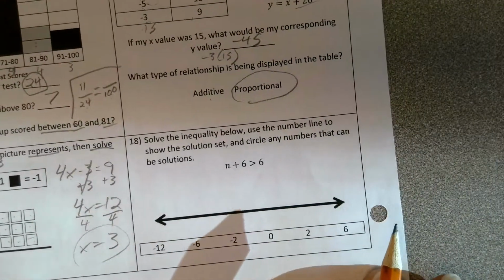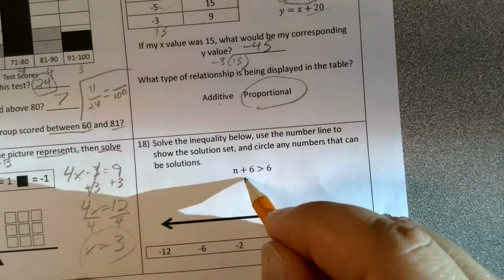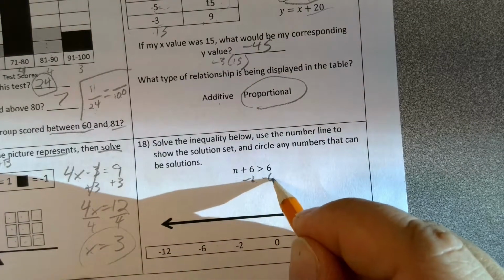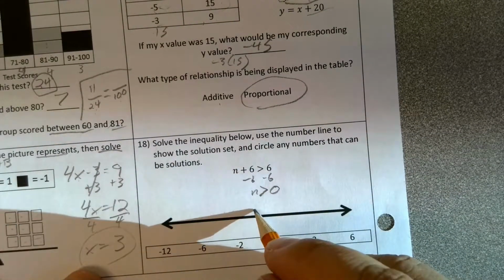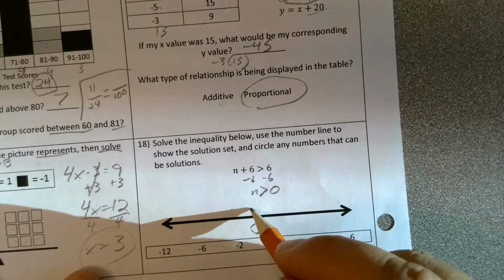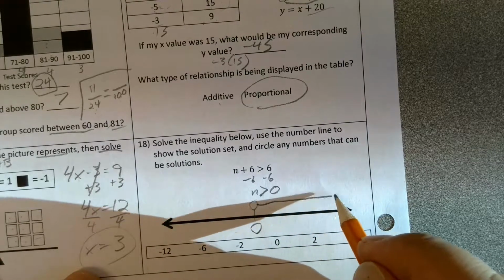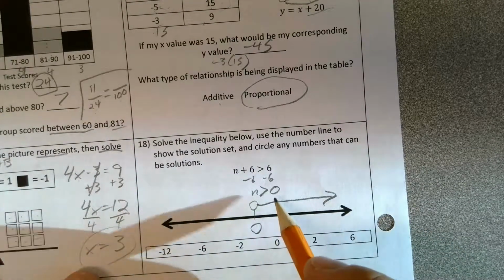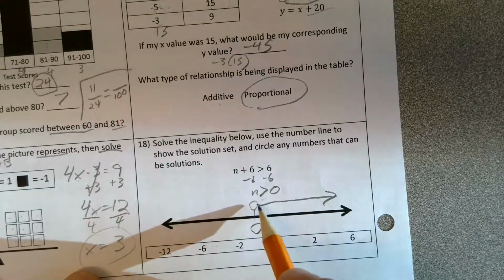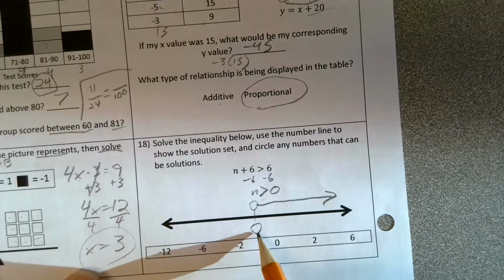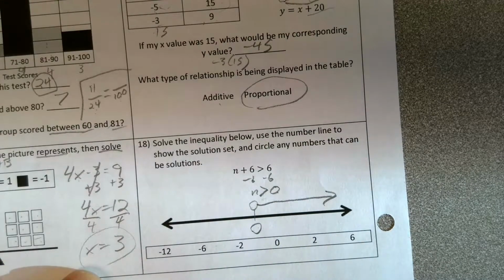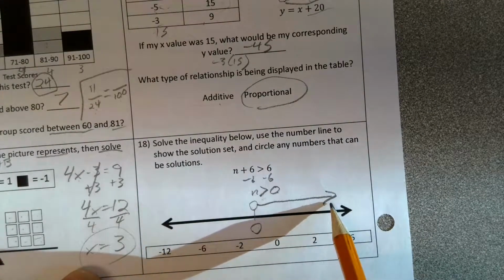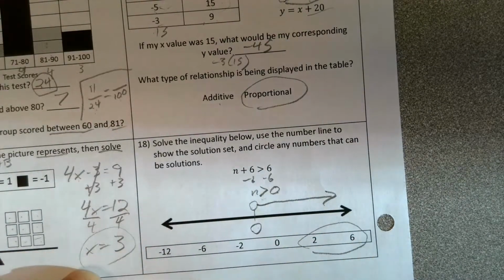Okay, finally we've got one more. We're going to subtract 6 from both sides. We get n is greater than 0. We're solving for n. On the number line, I'm going to mark 0, and I'm going to put an open dot and go to the right. Because if it was greater than or equal to, then we'd shade it in, and 0 would be allowed. 0 is what it worked out to, but it's not part of the solution. Anything to the right of 0. So basically, any positive numbers are going to work.